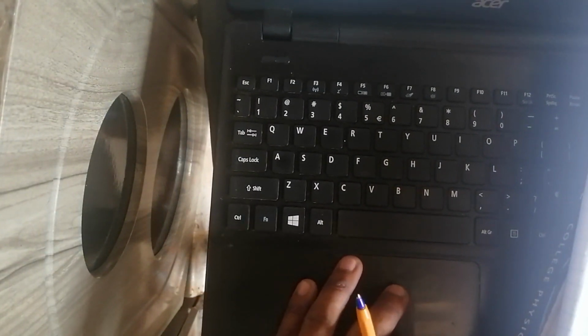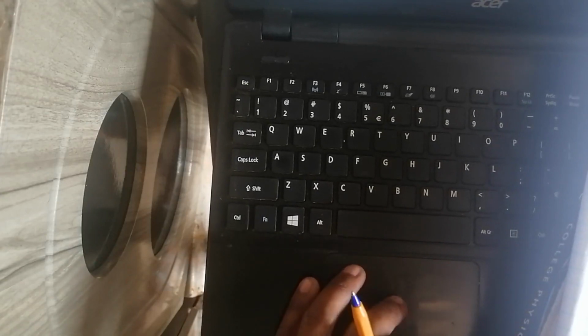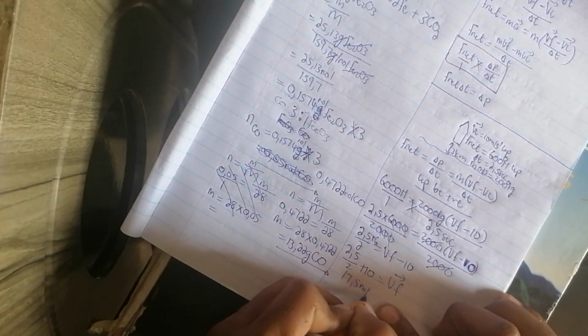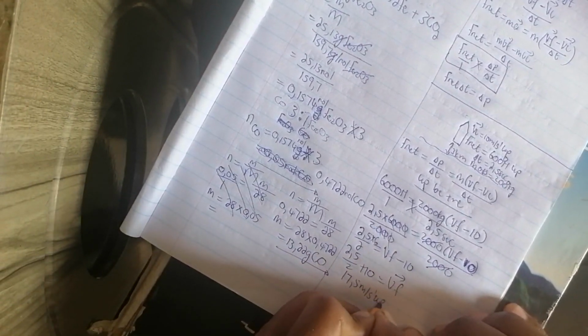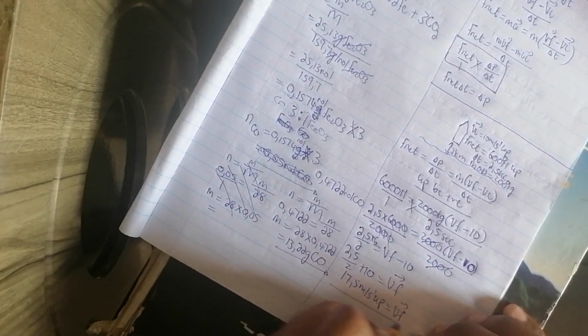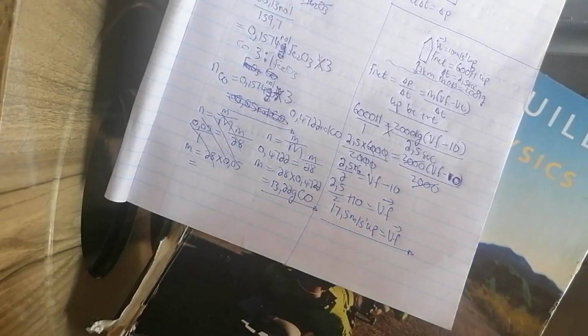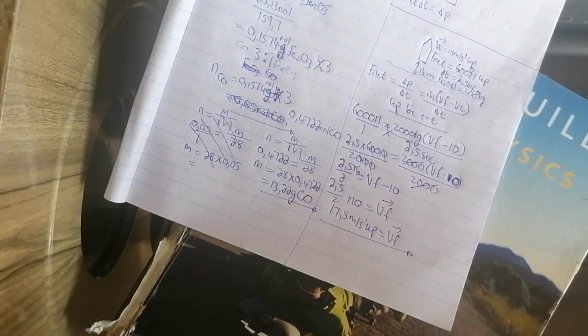We should say 2.5 multiplied by 6. So let's just multiply by 6, and we will get 17.5. So 17.5 meters per second up will be the final velocity. That's exactly what we get. The final velocity is 17.5 meters per second upwards.